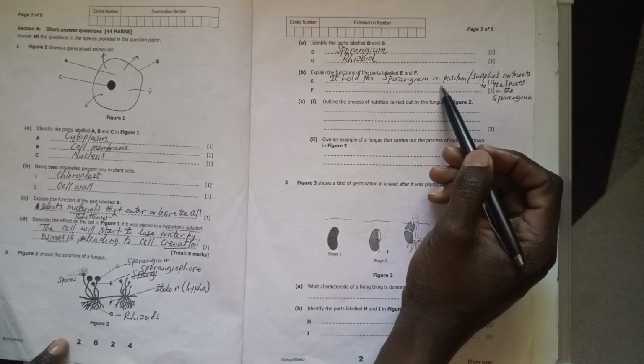Or if you want, you can simply say it supplies nutrients to the spores in the sporangium. Or you could have said it supplies water and mineral salts to the sporangium. So basically, you would have talked about that.